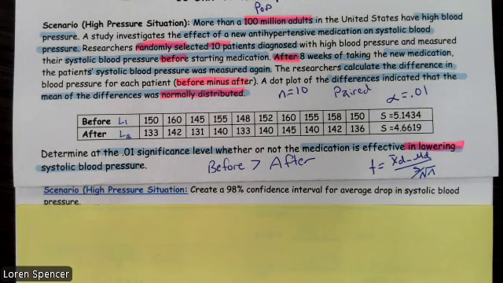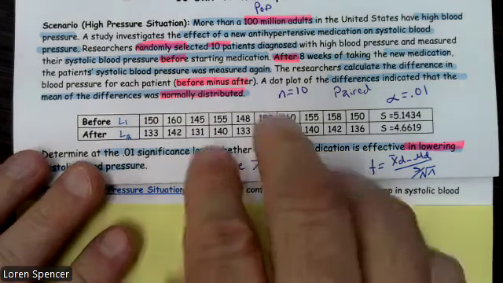This is an assignment on high blood pressure, and we're going to run a confidence interval. We've already looked at this in the warm-up and also as a hypothesis test, and now we're going to do a confidence interval for a paired t. So let's take a look at the scenario again.